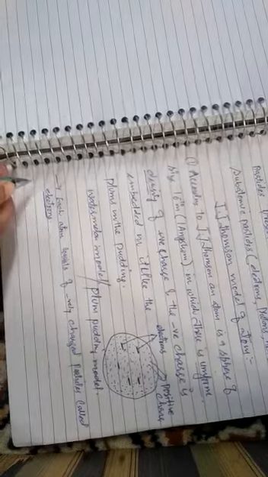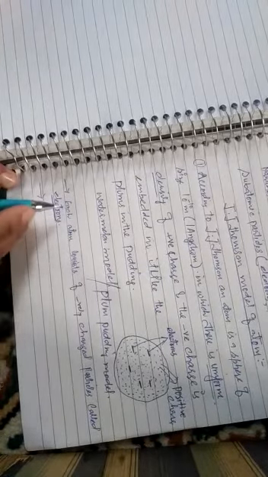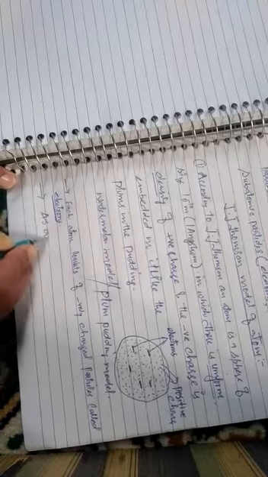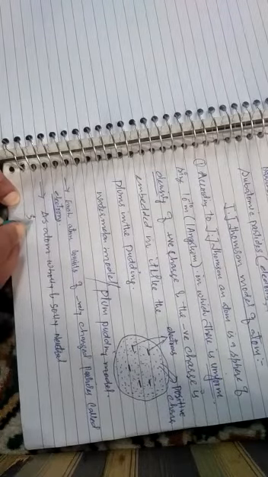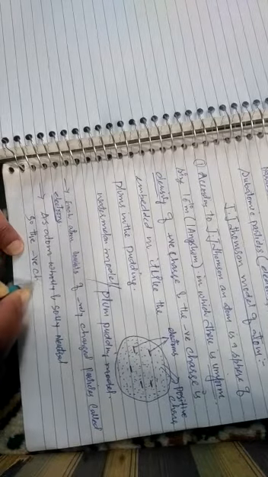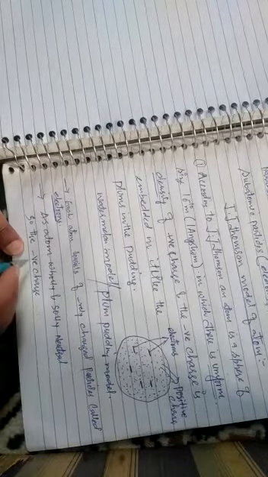Then we have another postulate regarding this model, and that postulate is that as the atom is wholly and solely neutral, the negative charge and positive charge must be equal.